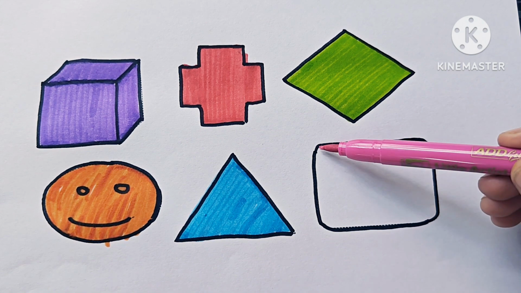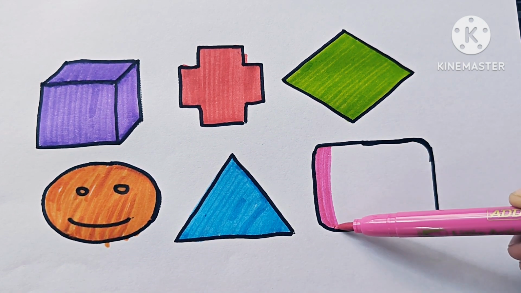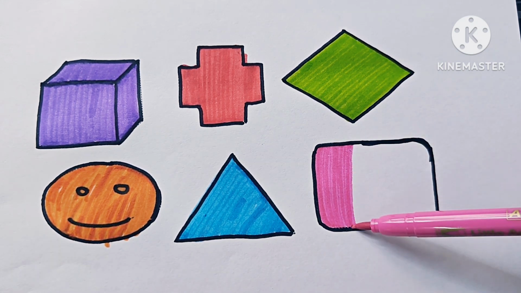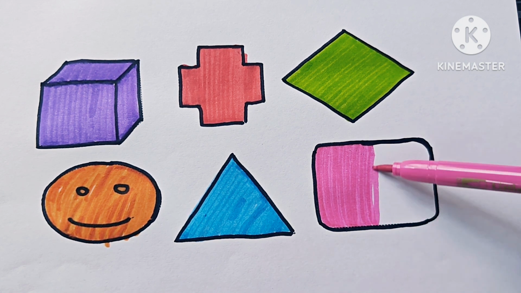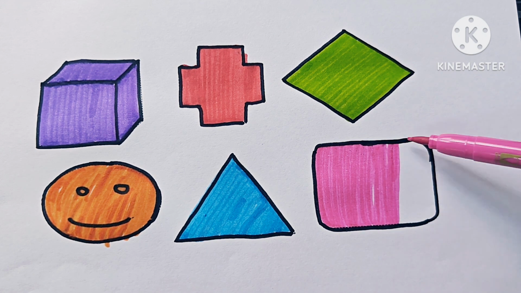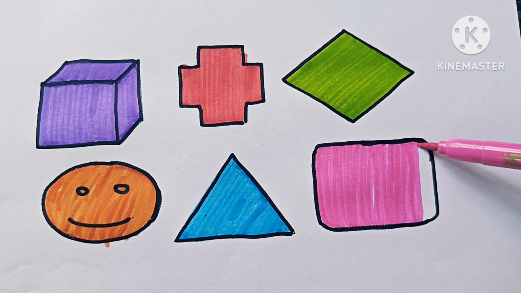Pink color. This is rounded corner rectangle. This is a rectangle, but its corners are round in shape, so it is called rounded corner rectangle.